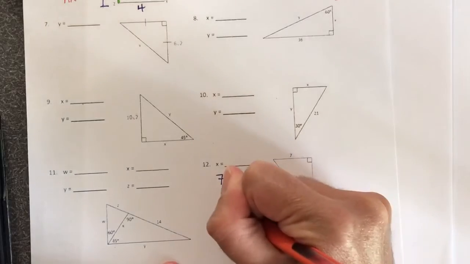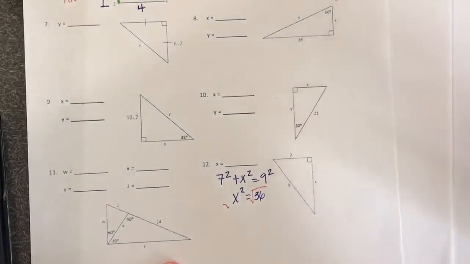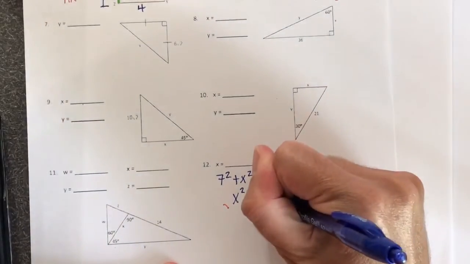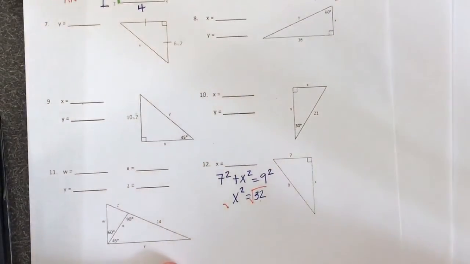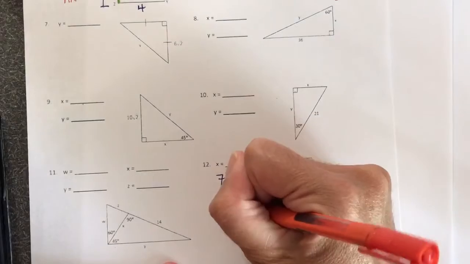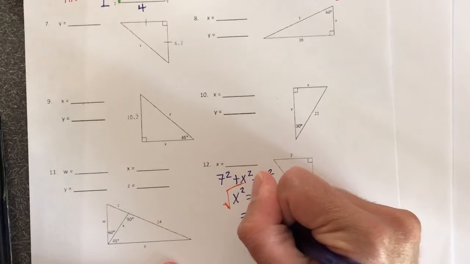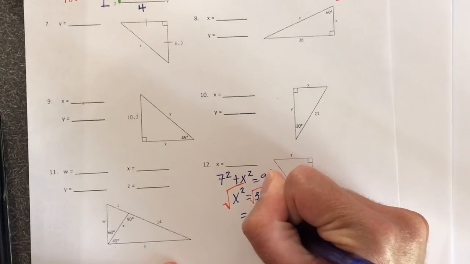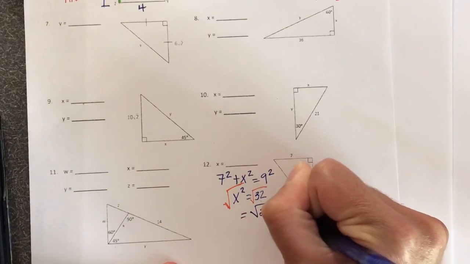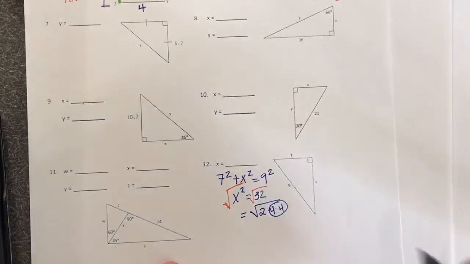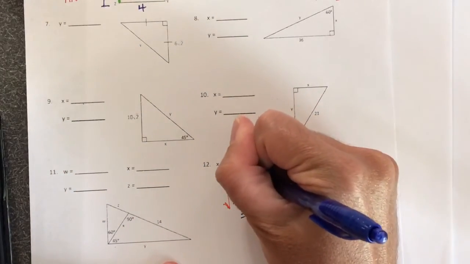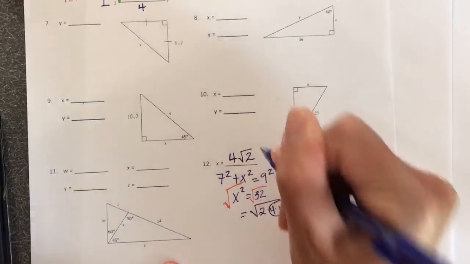Square root both sides. Whoops, I wrote down 36. My mouth said one thing, my hand said another. So square root both sides. 32 breaks down to 2 and 16. 16 breaks down to 4 and 4. 4's come out, 2 stays in, so x is 4 times the square root of 2.